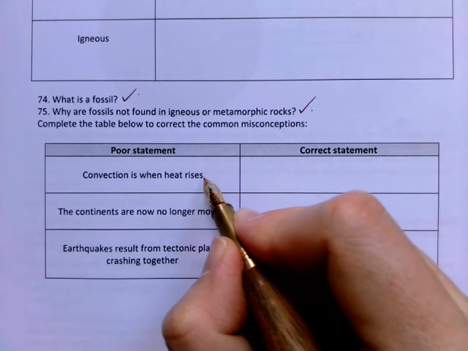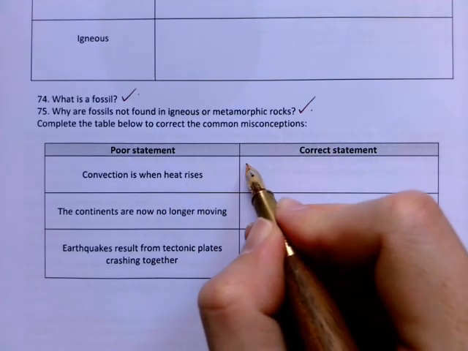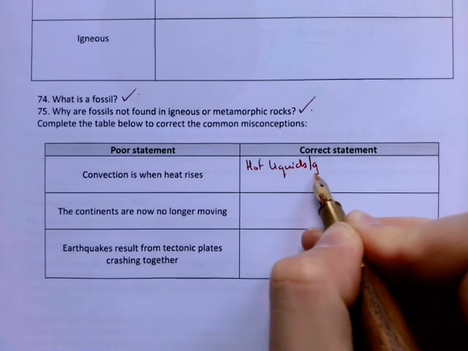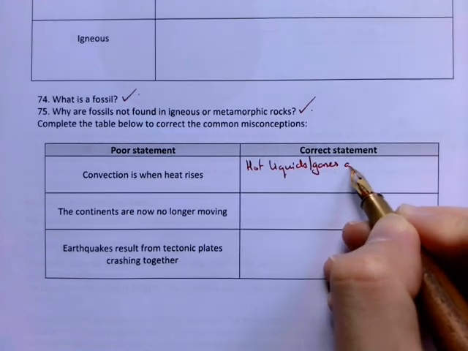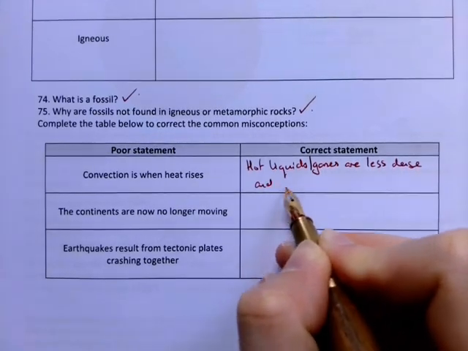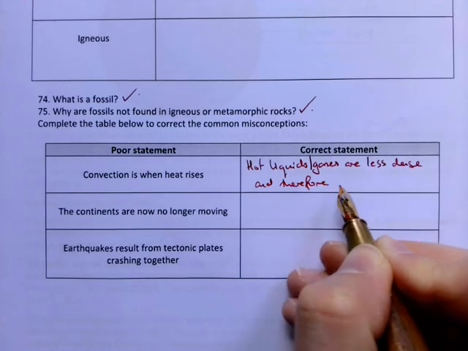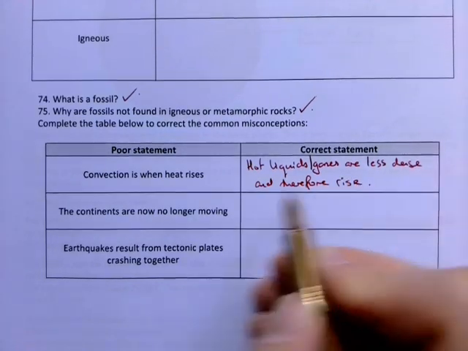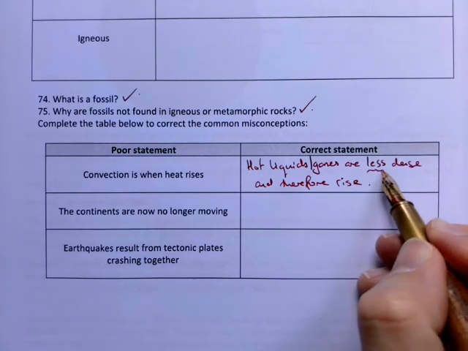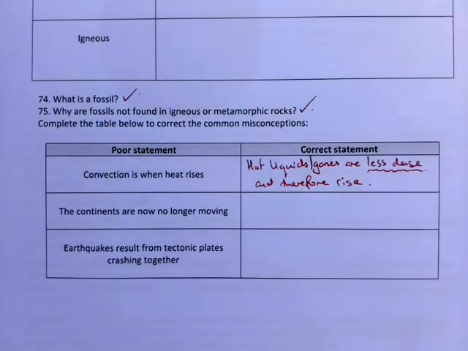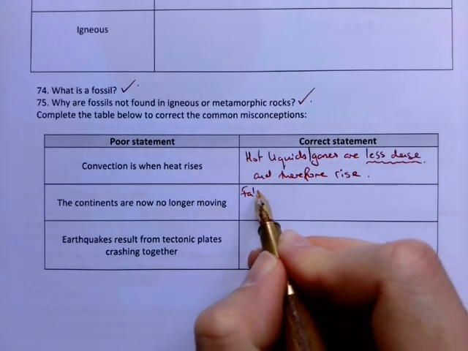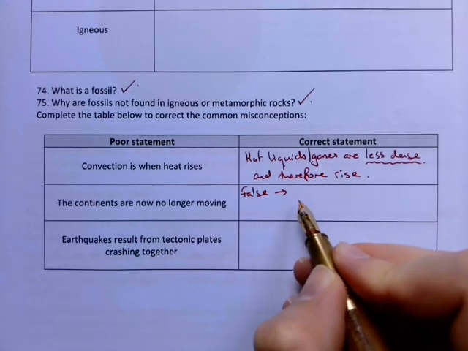So it is to do with heat, but it's when hot liquids or gases are less dense and therefore rise. Okay, so yes, convection is to do with heat and things rising, but they rise because they are less dense. That's the important thing. The continents are now no longer moving. False. They are moving.